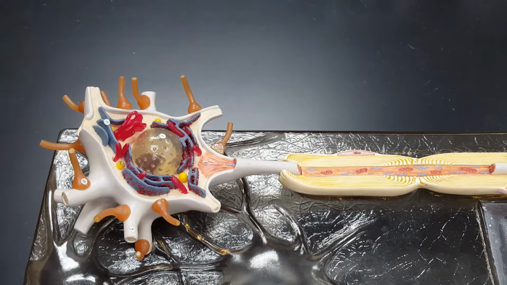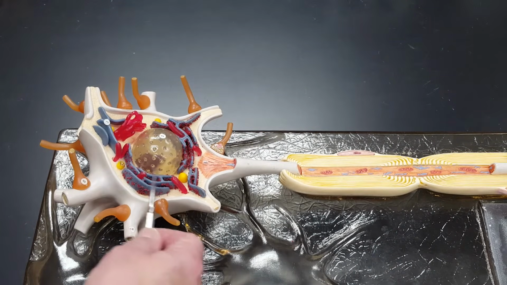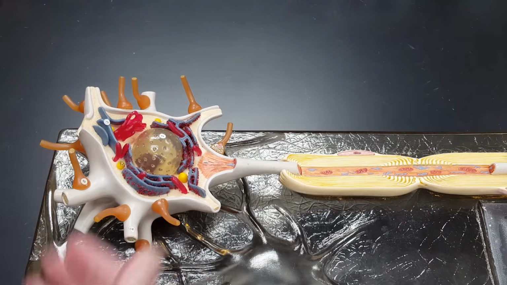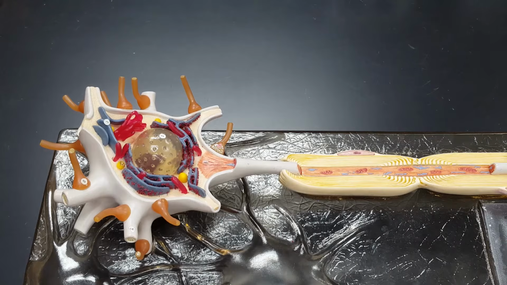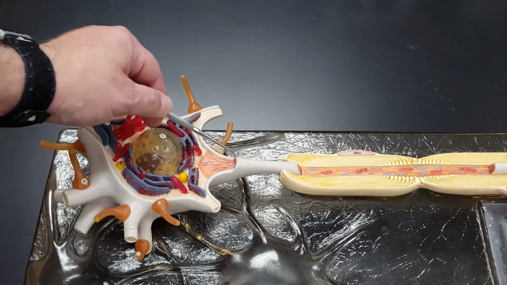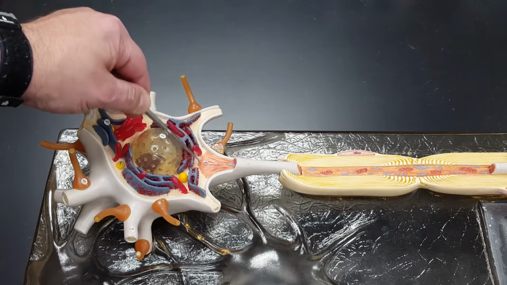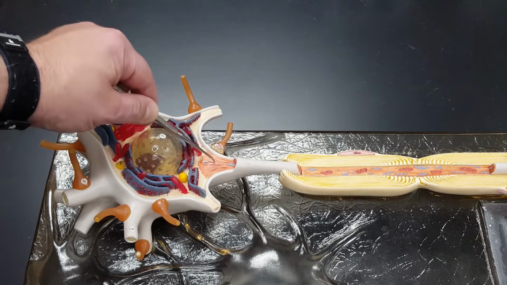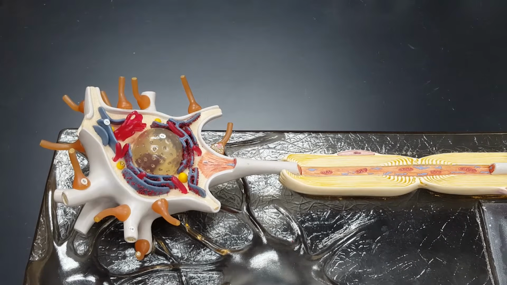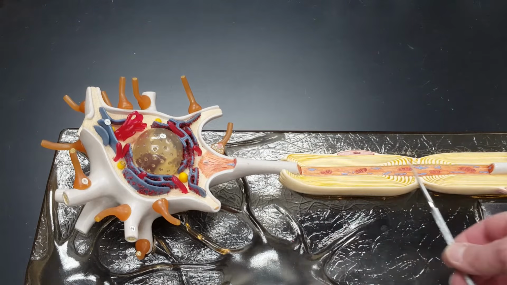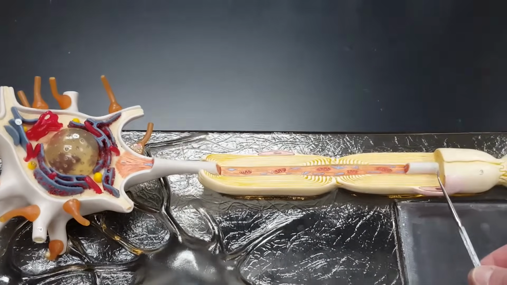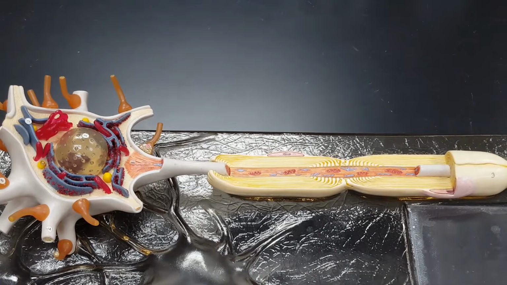I can remove this part of the cell, and we can see all that endoplasmic reticulum in there and all these ribosomes, but the Nissl bodies aren't as good in this one as they are in the other one that we saw. I can definitely see a very nice axon hillock right here, which is even shaded a different color for us on this model, leading us to the axon, this very long projection of the cell that travels so far in many of these neurons.